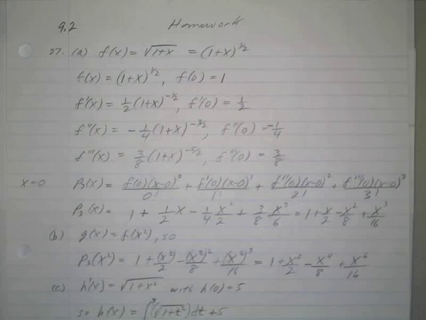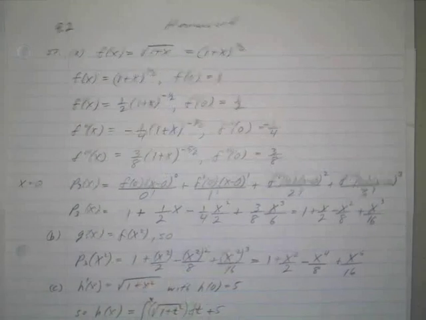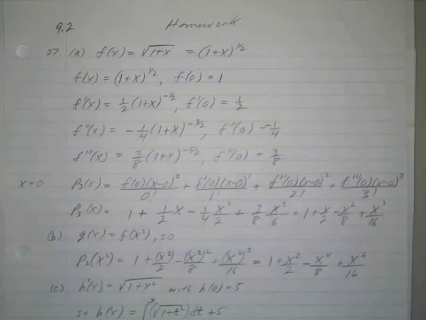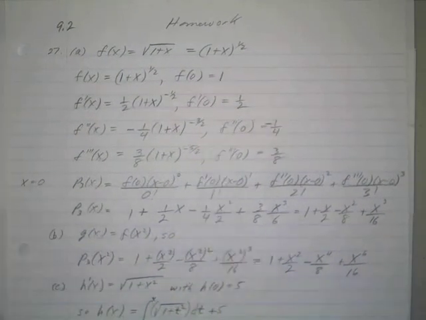Okay, some more problems from section 9.2. This is number 27. And we have a function generated, f of x equals the square root of 1 plus x. Alright, so we're looking at the square root of 1 plus x, or 1 plus x to the 1/2.